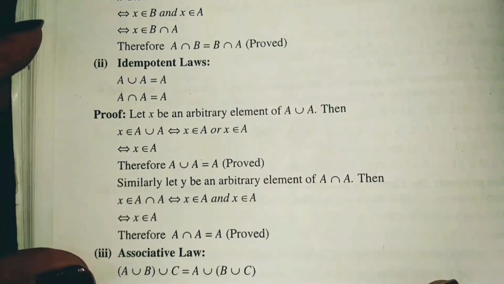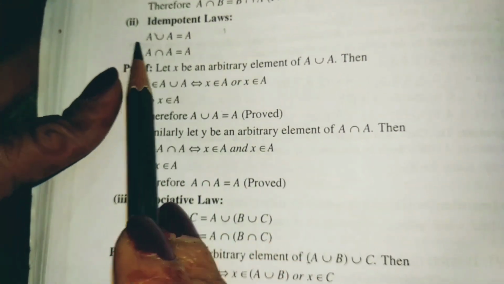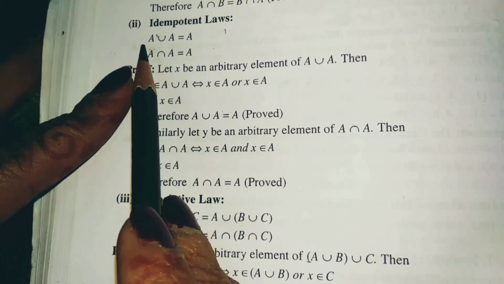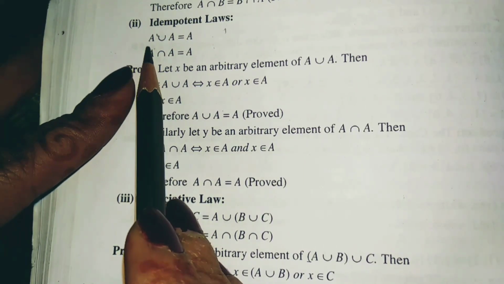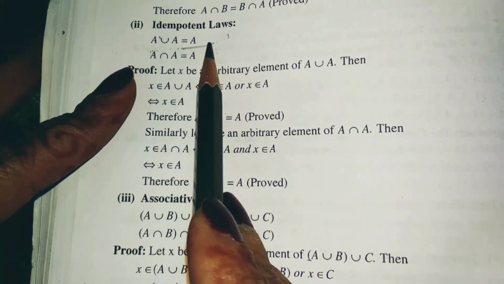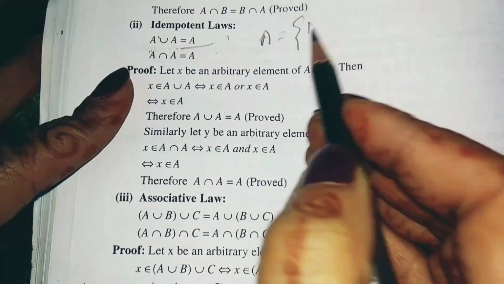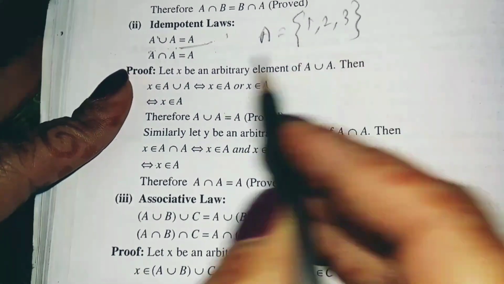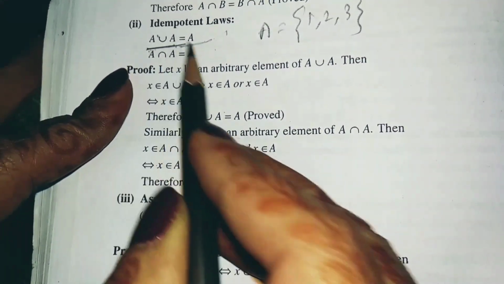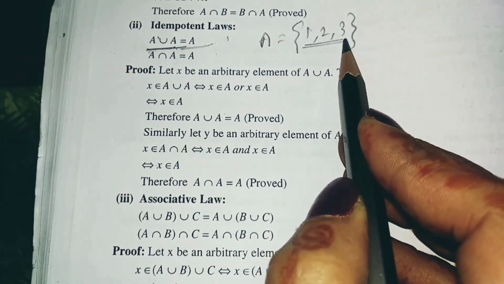Next it is the idempotent law. Idempotent law means if we take the union of a set with itself, that means A union A, then we will get the set A only. It is again very obvious. If A is the set 1, 2 and 3, and if we want to take A union A, then very obviously these elements are only 1, 2, 3, which is the set A.